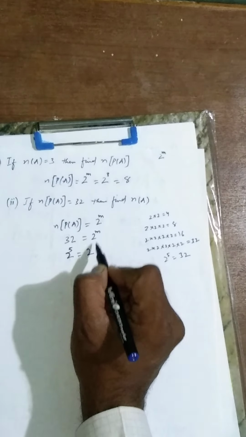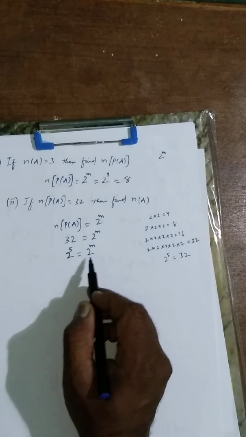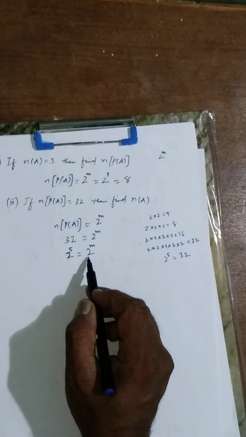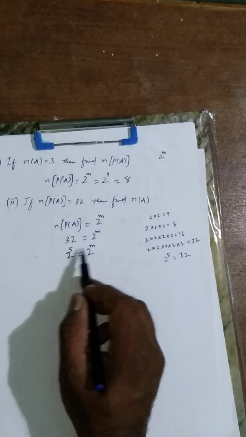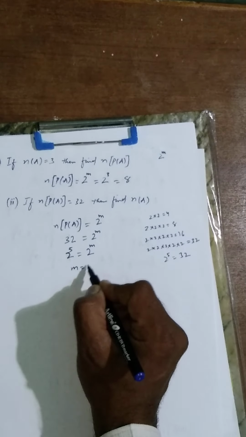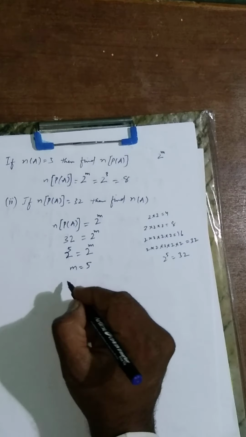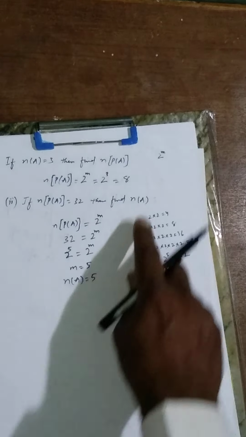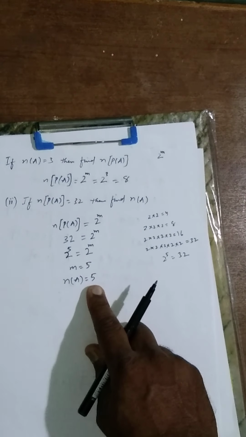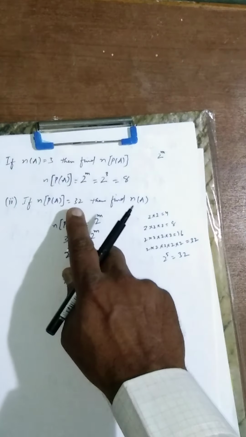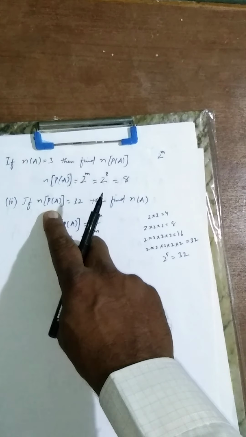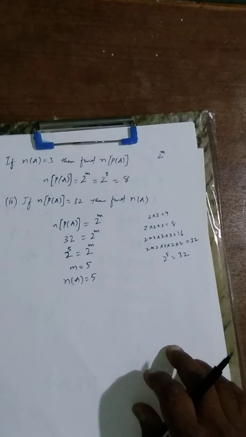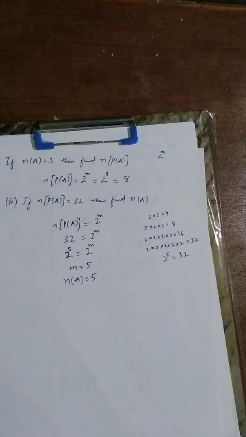That is equal to 2 to the power of m as it is. Now in this equation the bases are the same, so the powers can be equated. m is equal to 5. That means the number of elements in A is 5. So if there are 5 elements in a set, then there will be 32 elements in its power set. This is the question, right? So we solved one more problem. Let's see the next question.